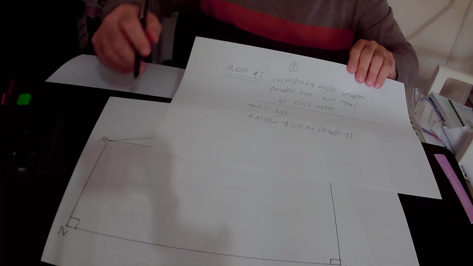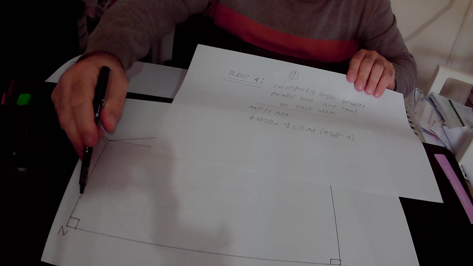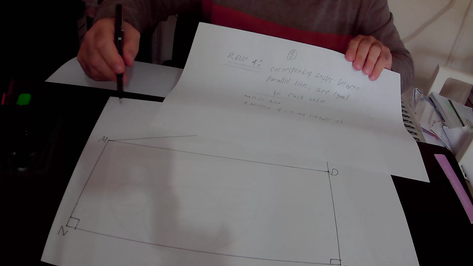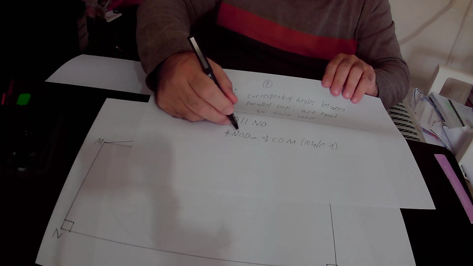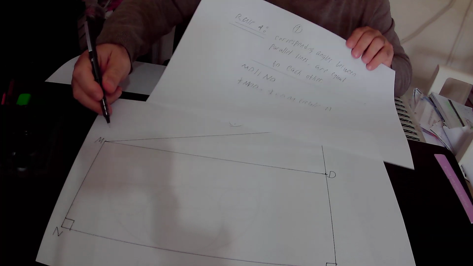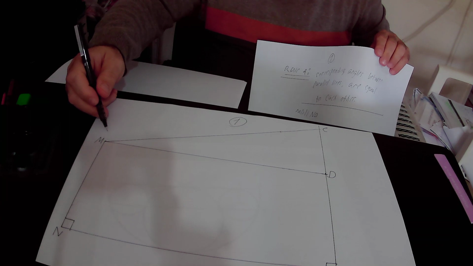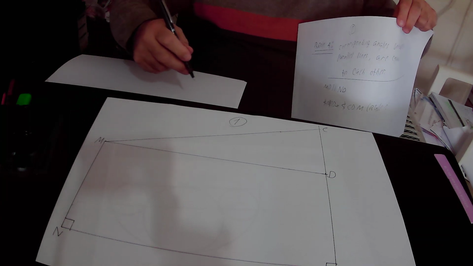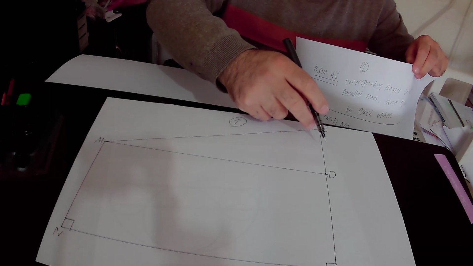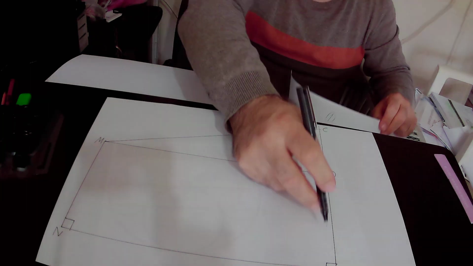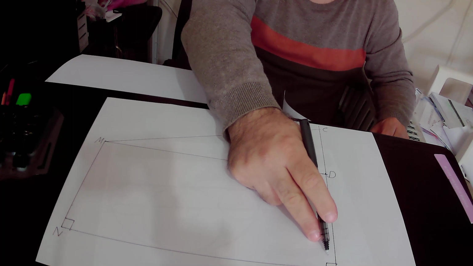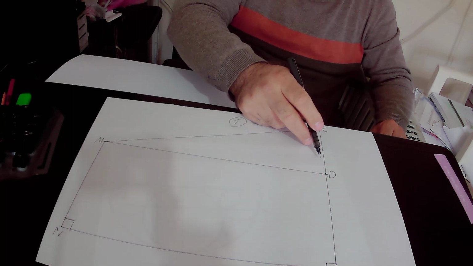But we know that this angle, NOD, or it is actually angle MNO. Yeah, it is actually angle CON. Angle CON equals angle CDM.